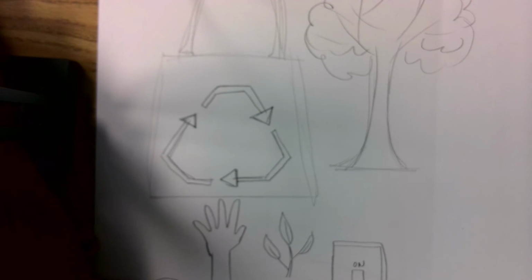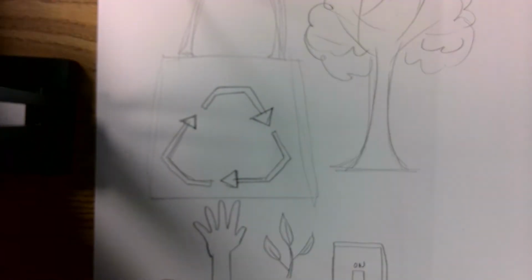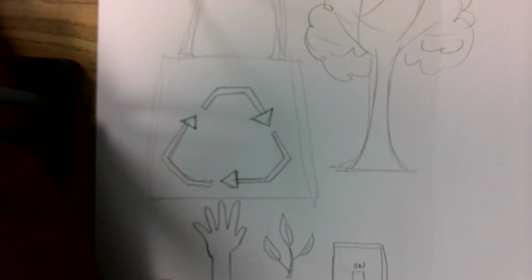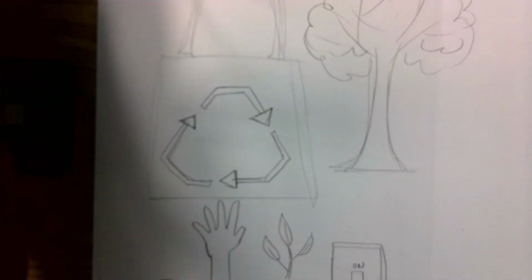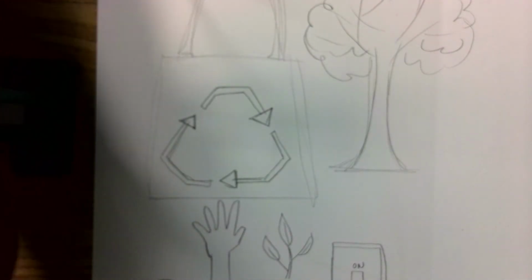Let's see, a good symbol you could draw for that. Well, a lot of poison type things, a symbol for poison is oftentimes a skull.